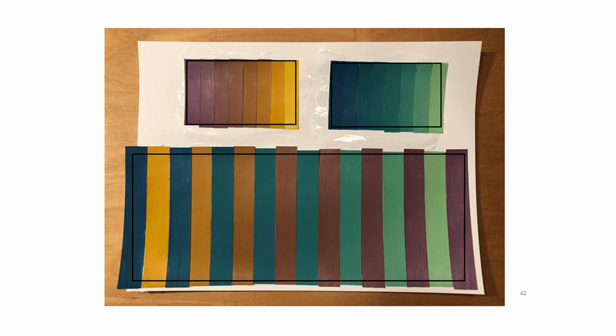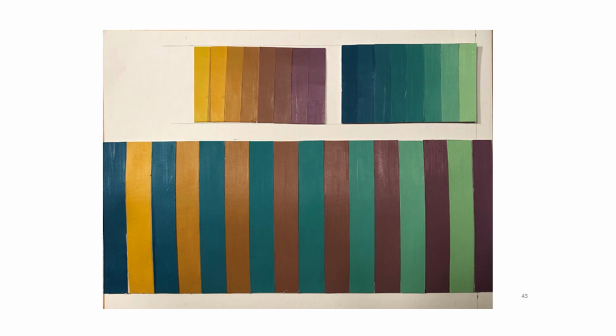Let me show you how this piece looks. The actual interspersing of the colors took the whole width of the page, and on the top I have the two original progressions that I used to create this composition.